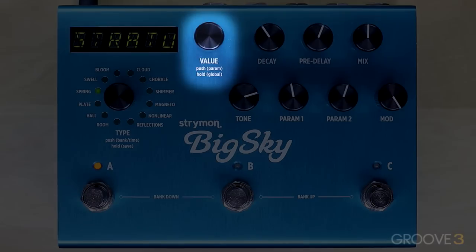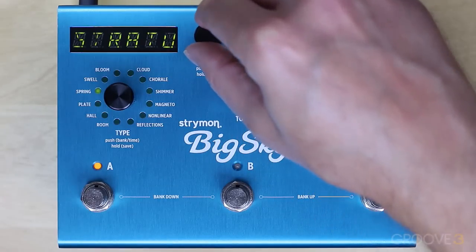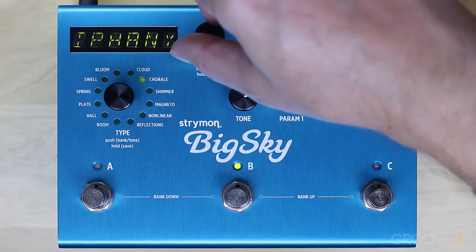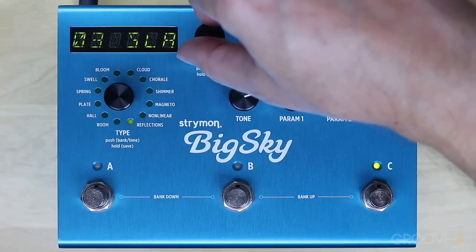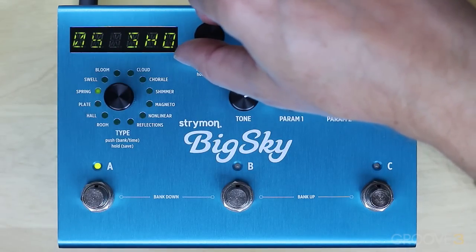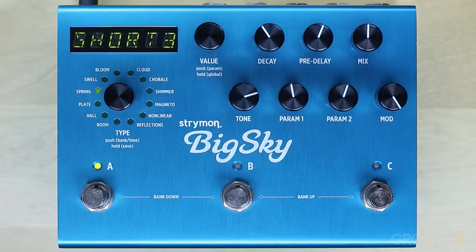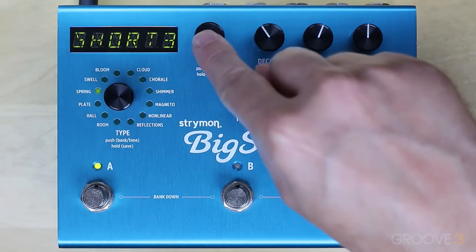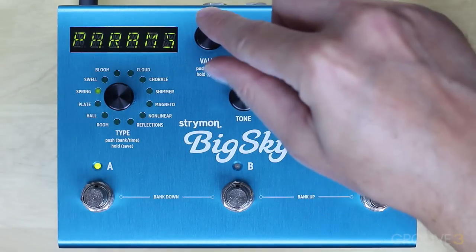Now let's look at the value knob. I can use this to scroll through patches and banks. So you can see as I scroll, if you look at the foot switches A, B, and C at the bottom, you see the LEDs moving from left to right as different presets are selected. And if you look at the display in the upper left, you can also see at the left of the patch name, the bank number, 03, 04, etc., is displayed. If I push the value knob, now I see parameters, or params, displayed.